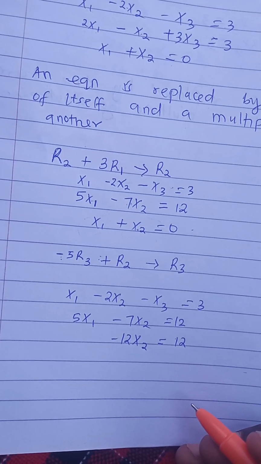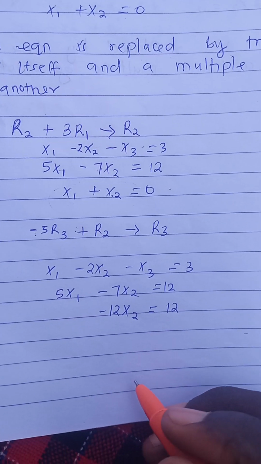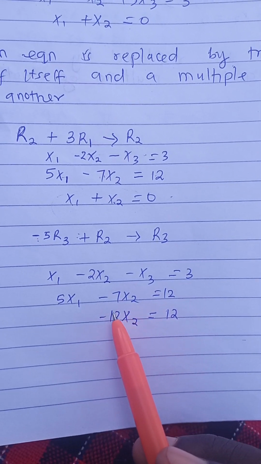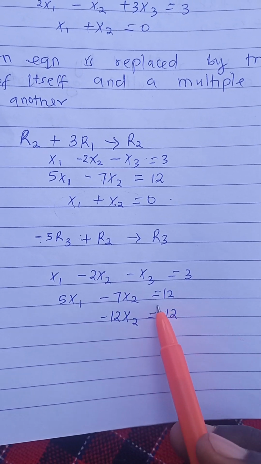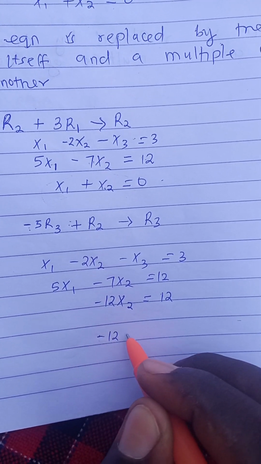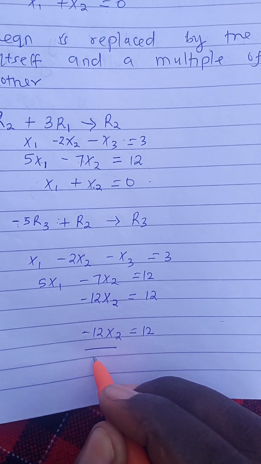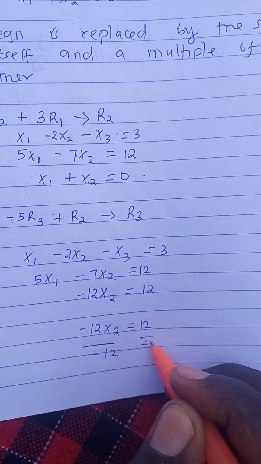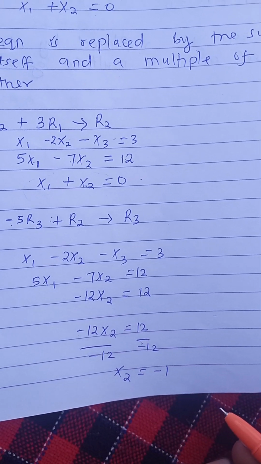Therefore, the next step that we will take, since we have negative 12x2 is equals to 12, we can solve for the value of x2 here. I divide both sides by negative 12. I will have my x2 is equals to negative 1.